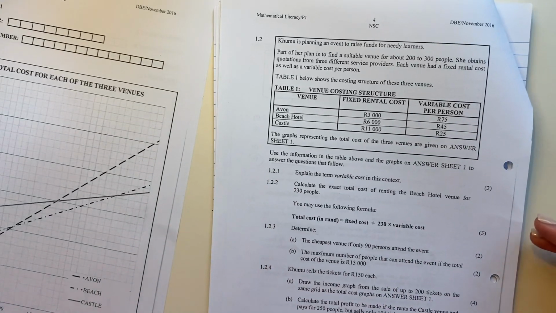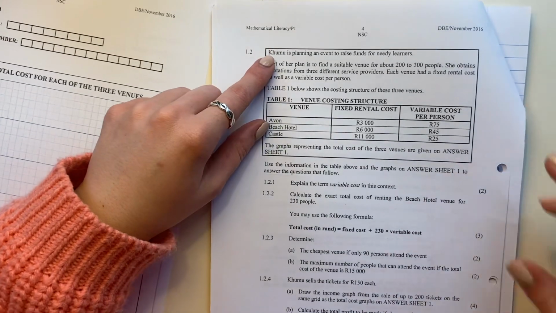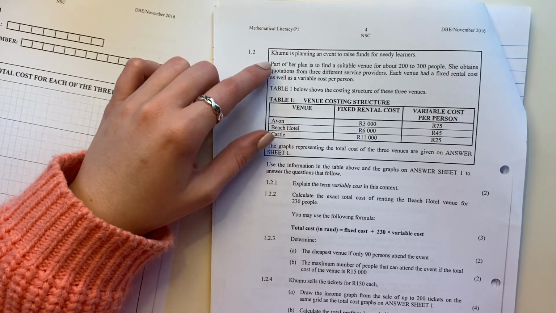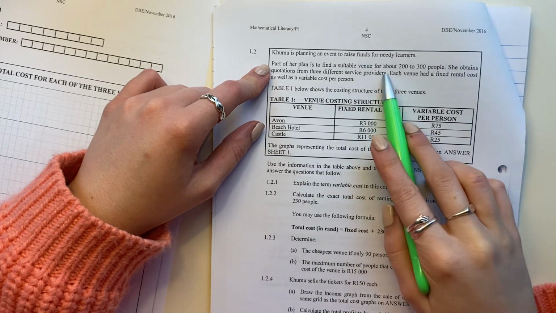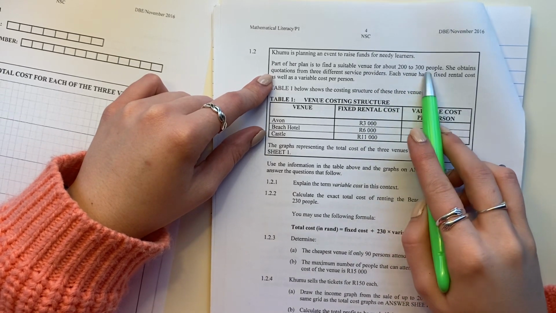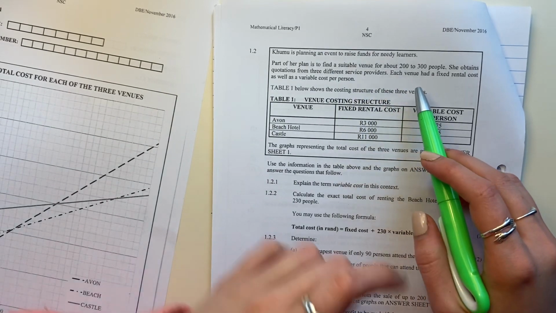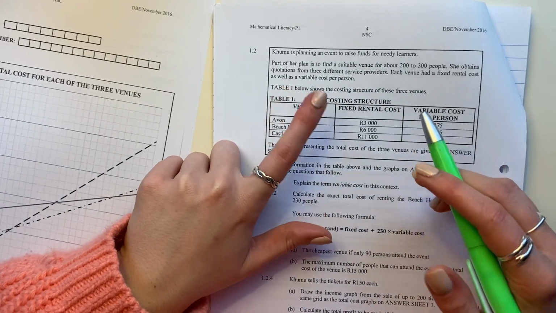Let's move on to question 1.2. Okay, so it says Kumo is planning an event to raise funds for needy learners. Part of her plan is to find a suitable venue for about 200 to 300 people. She obtains quotations from 3 different service providers. Each venue had a fixed rental cost as well as a variable cost per person.